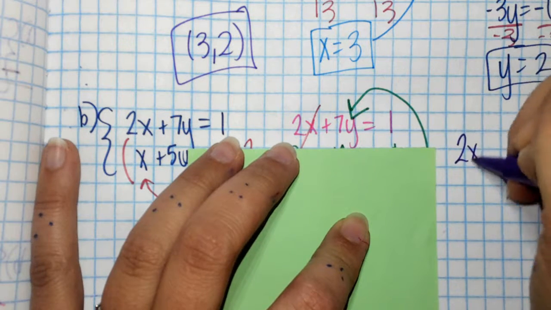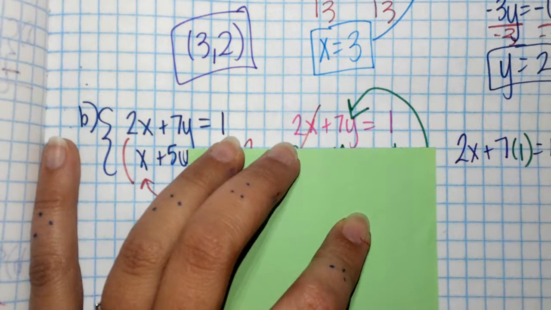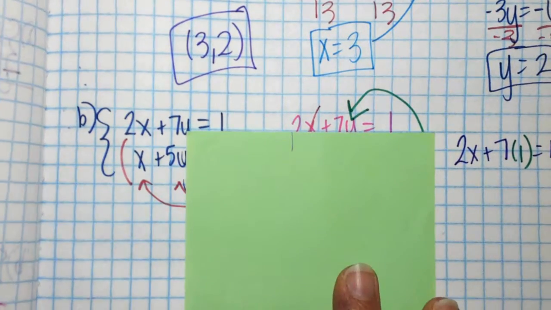Didn't I tell you to count to 10? Yeah, I did. Oops. Need to move it over.